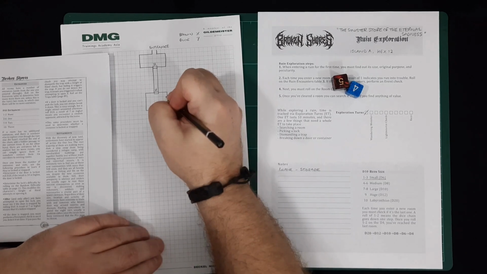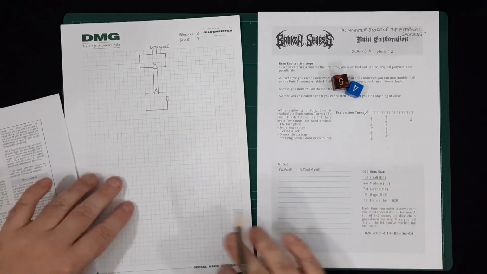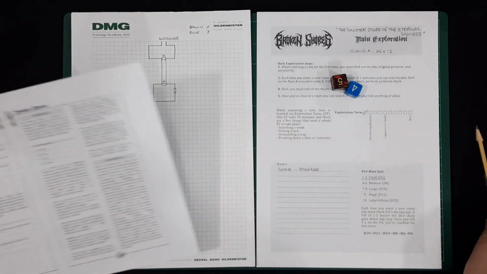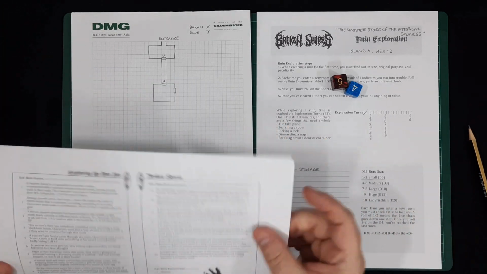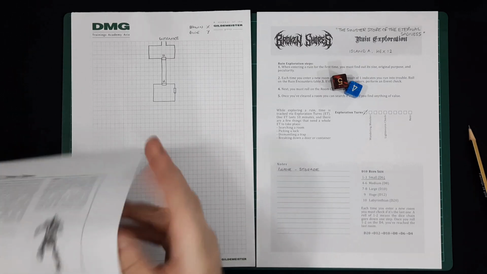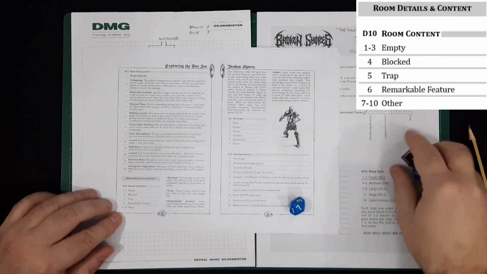Now, doing it with their method, it wouldn't be difficult to do it in a narrative sense, like again how they did it on their dungeon dive. It wouldn't be a problem. Right. We now need to find out what is going to be the content of that room before we check for encounters and stuff. So room detail and content, D10. What do we find in there?